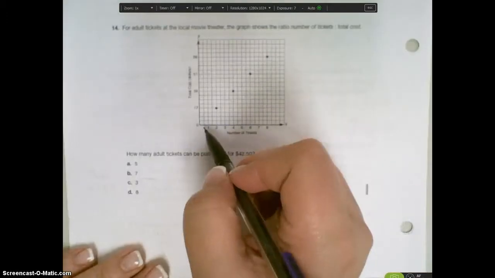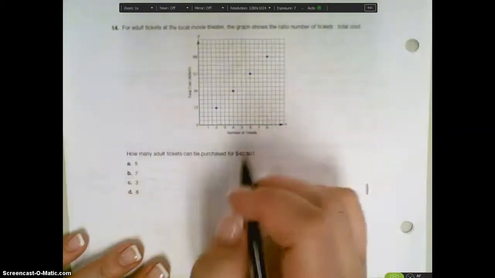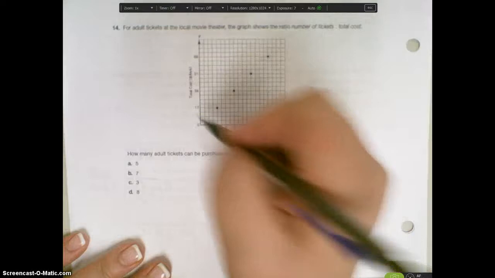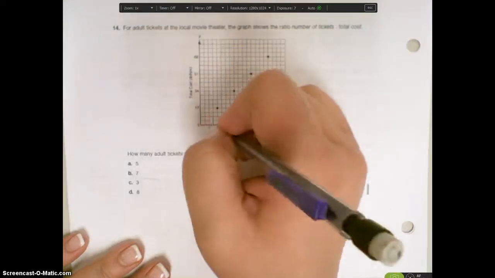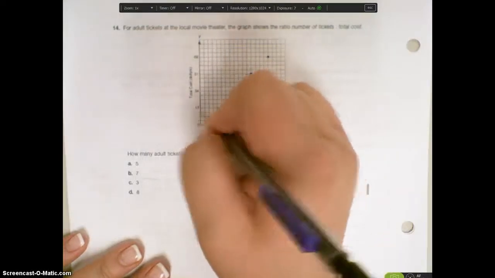Number 14, for adults at the local movie theater, the graph shows the ratio of numbers of tickets to total cost. How many adult tickets can be purchased for $42.50? So I'm going to create a ratio based on this graph rather than trying to see because my scale of numbers isn't exactly even. So I say that they can purchase 2 tickets for $17. That's what I can determine right there.